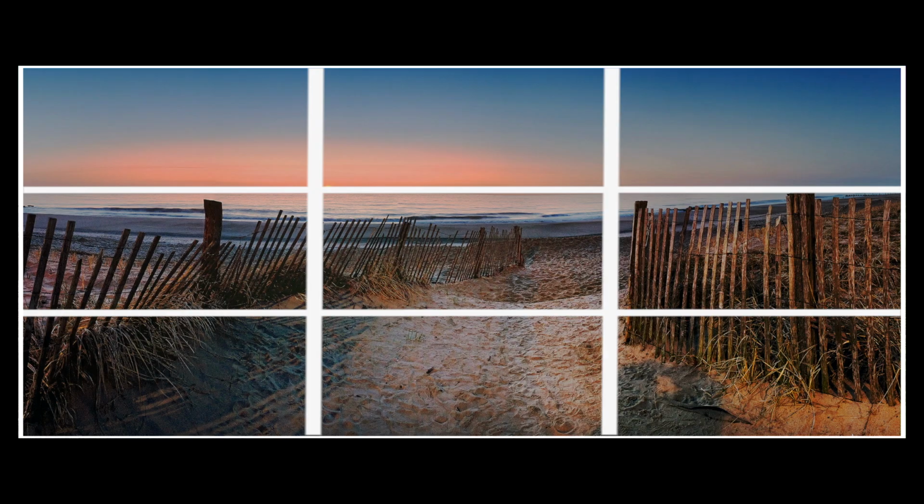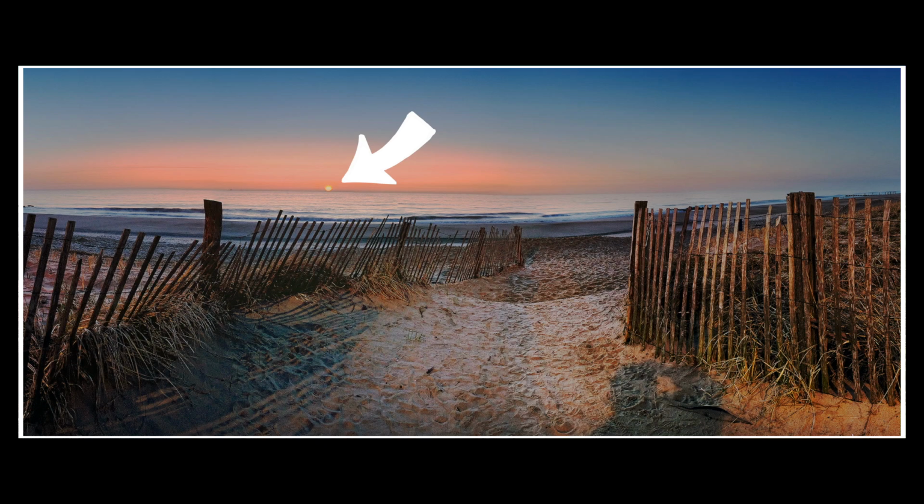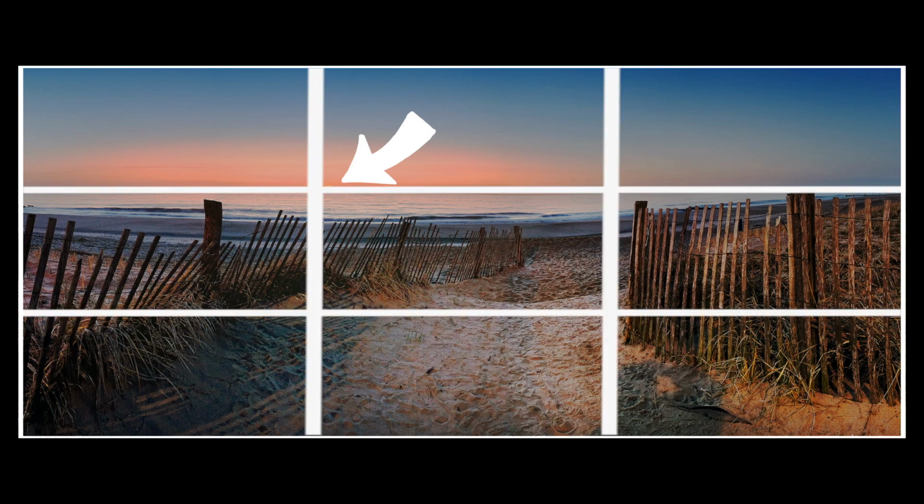In the sunrise at Rehoboth Beach, the upper horizontal line runs along the horizon, and the sun is close to the juncture of the upper horizontal line and the left vertical line. A major fence post stands near the right vertical line.